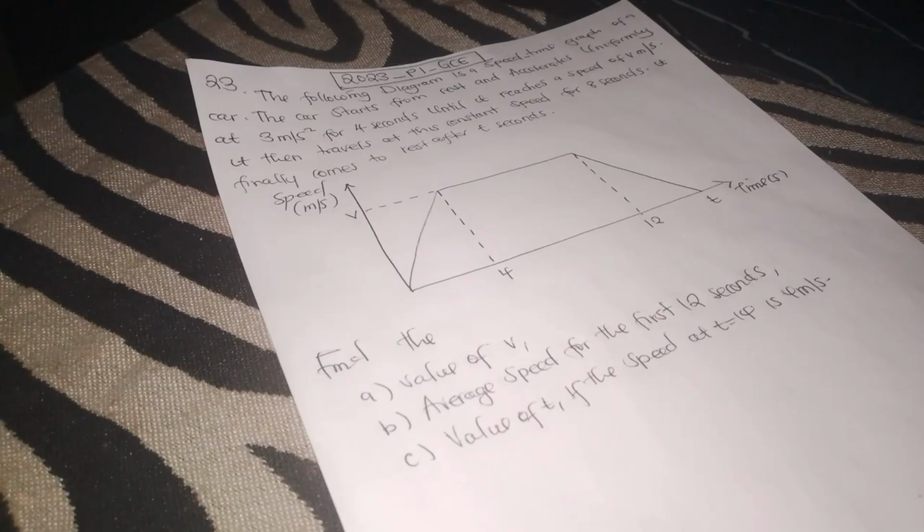Okay guys, so this is now 2023 paper 1 GCE question 23. The question reads, the following diagram is a speed time graph of a car. The car starts from rest and accelerates at 3 meters per second squared for 4 seconds until it reaches a speed of v meters per second. It then travels at this constant speed for 8 seconds. It finally comes to rest after t seconds.